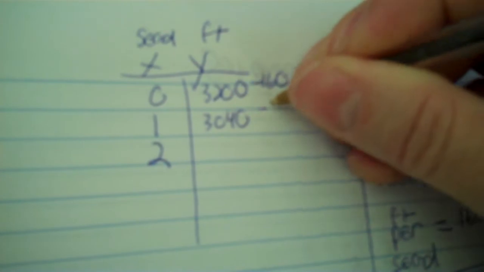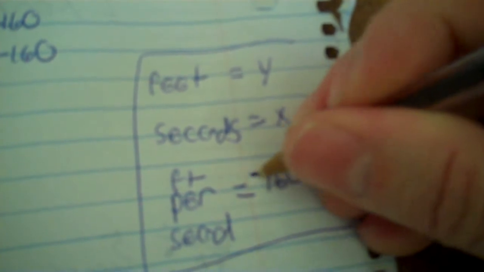$3,040. Then I'm minus 160 again. 2,880. Now this goes on. Okay, 0, 1, 2 is all you got to put. And since you were minusing 160, you want to jump back over here and make that a negative.